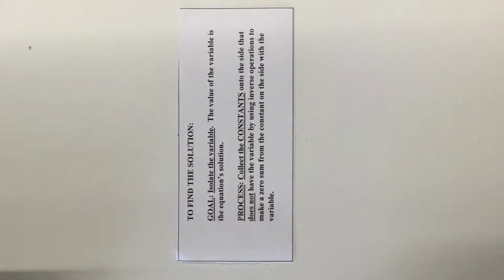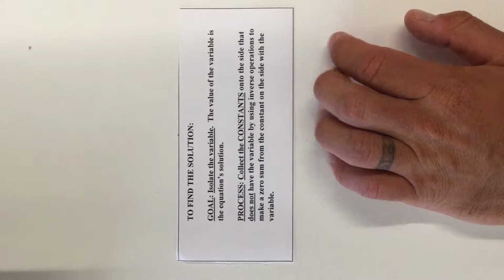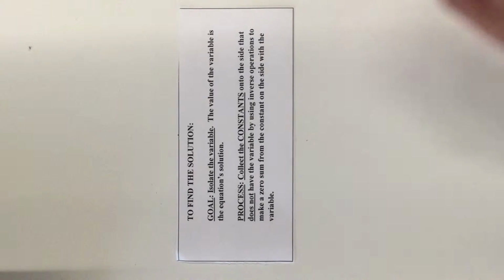Okay, well, we're going to review equations all the way through here. We started equations with talking about how to deal with little teeny bitty, itty bitty one-step equations. For example, we started with this process where the goal is always to isolate the variable, so that never changes.